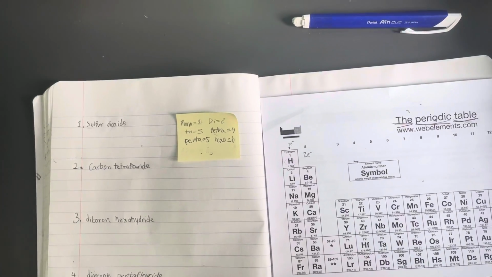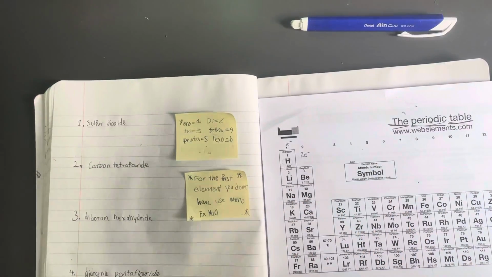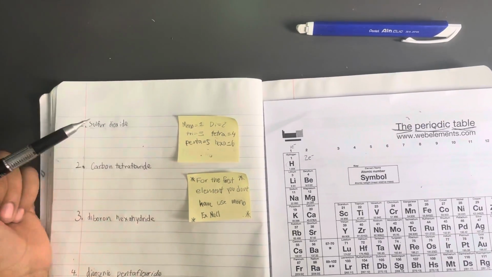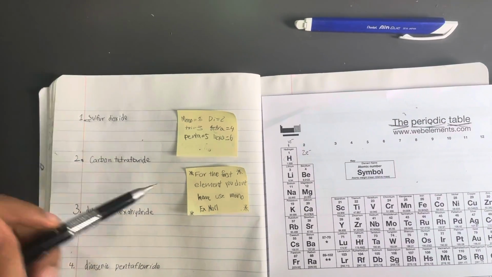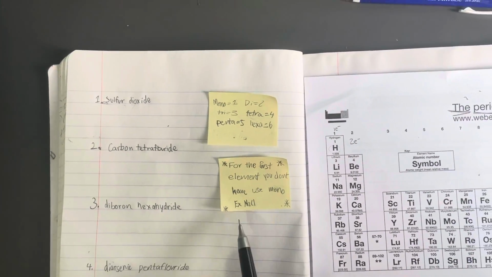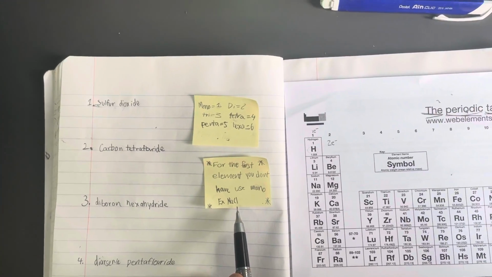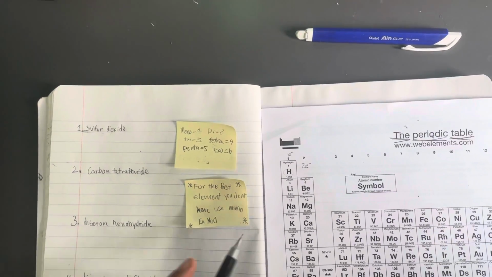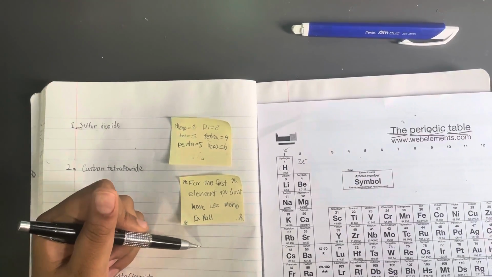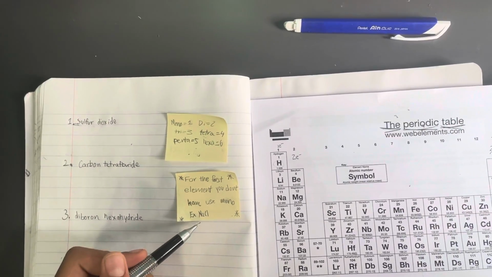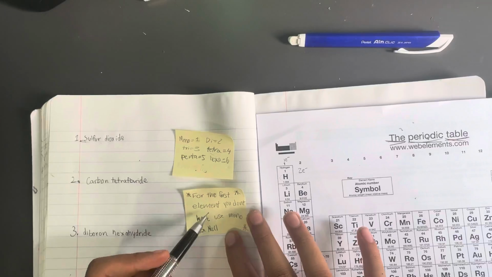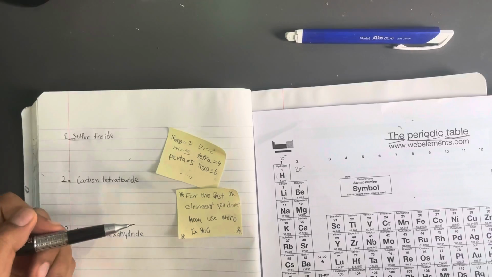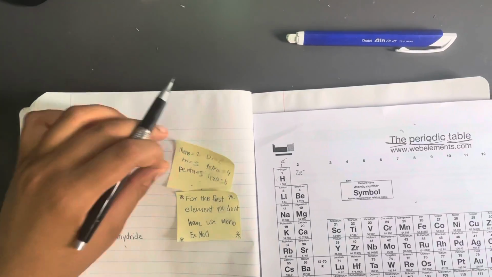For the first element, if it's just 1, there's no di, tri, tetra, penta, or hexa. Like this example, you do not need to use mono. For example, NaCl, or table salt, doesn't use mono. It is actually sodium monochloride, and it only uses mono for the second element, not for the first. So you just say sodium monochloride, not monosodium monochloride.